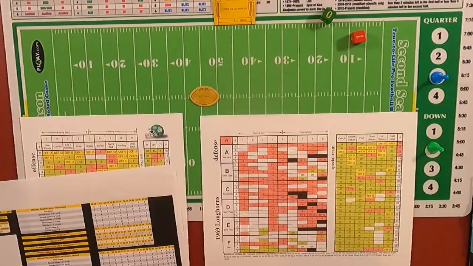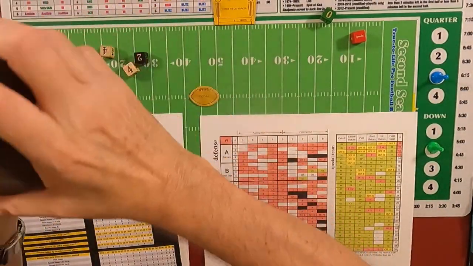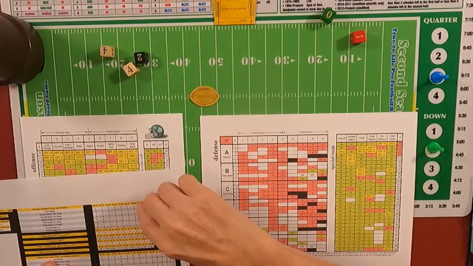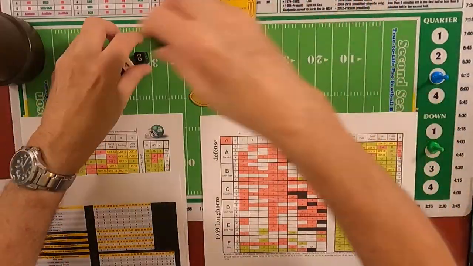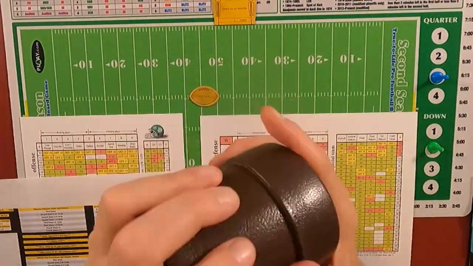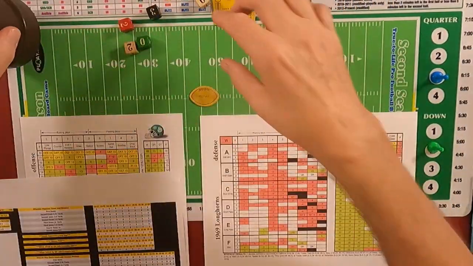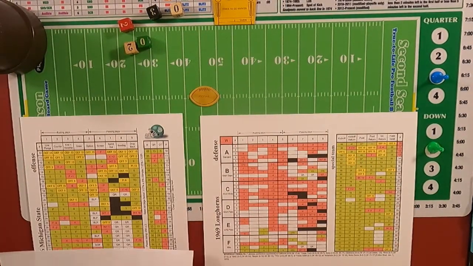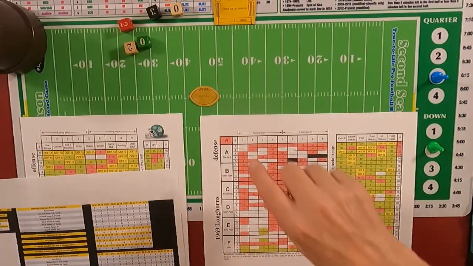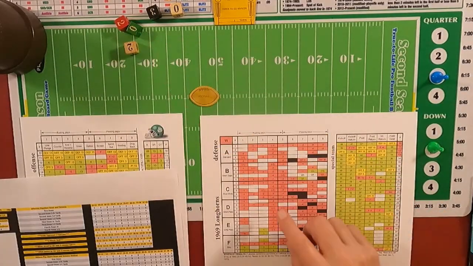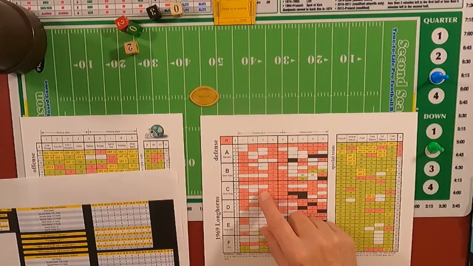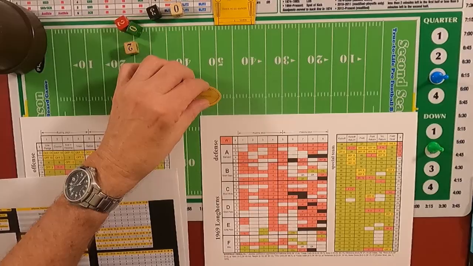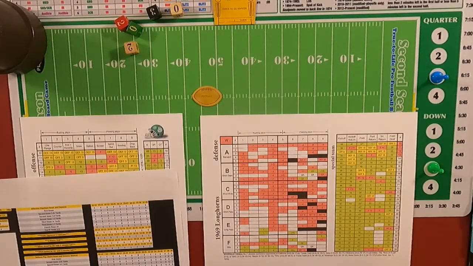I'm going short wide. He's going 28. Yeah, hand reverse. Thought he might try that. He gets a 32, which is 1 yard. And I have 2, nothing. Gain of 1. 3rd and 9.